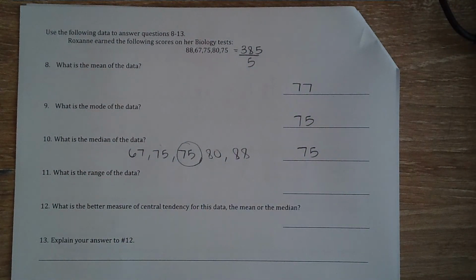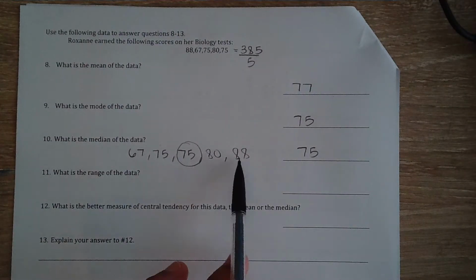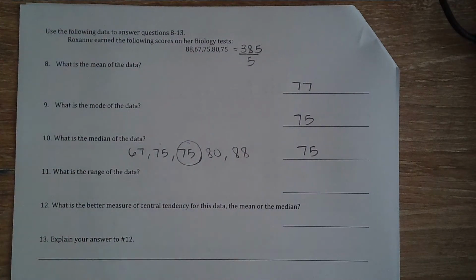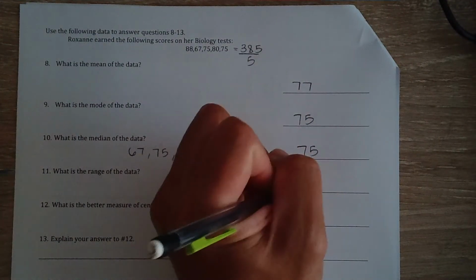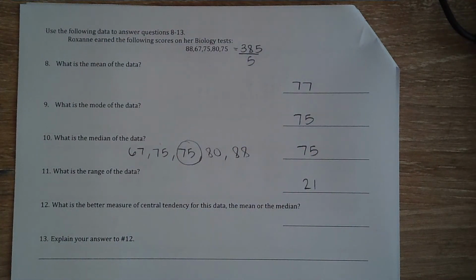Number 11, what's the range? Remember, students, the range is just the maximum minus the minimum. So we would just subtract 88 minus 67. That gives us an answer of 21 for our range. All right, question number 12.